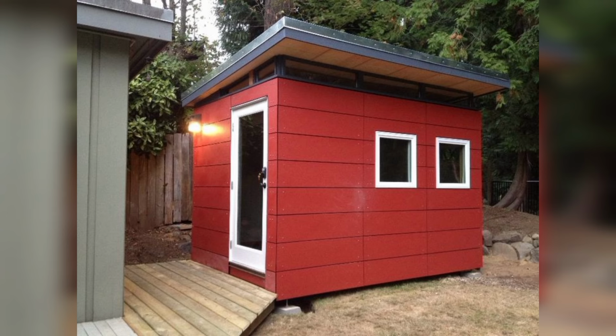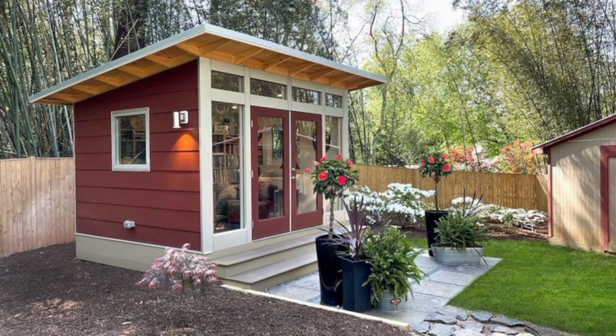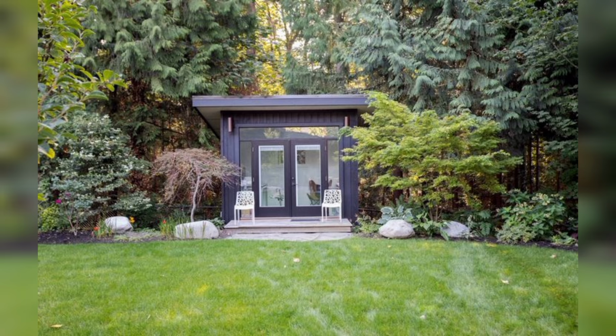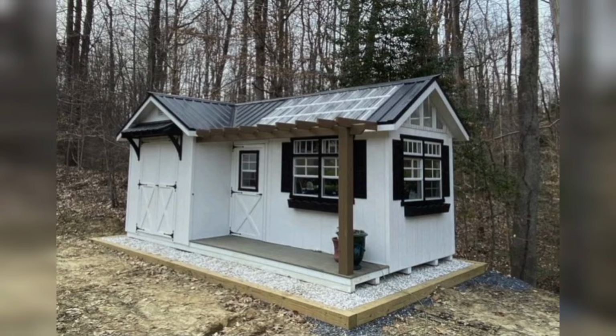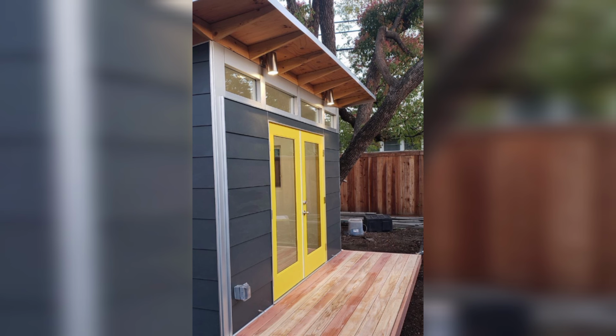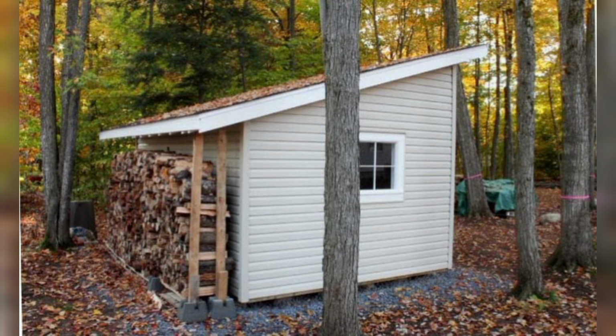This style works well in both a rustic setting, creating a retreat with an open atmosphere.